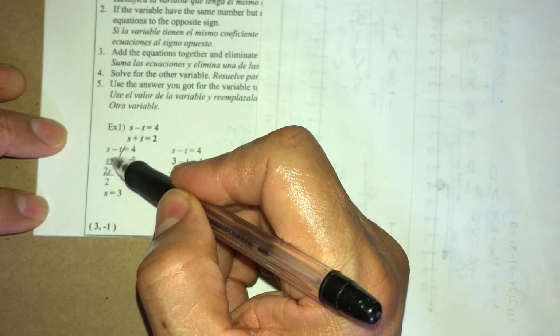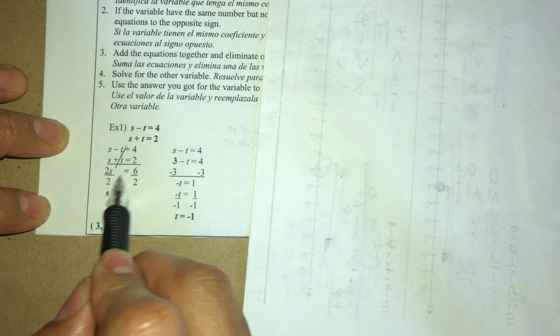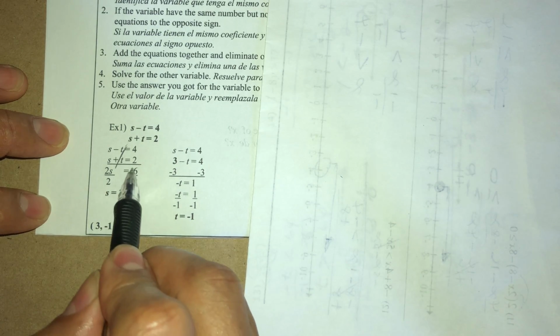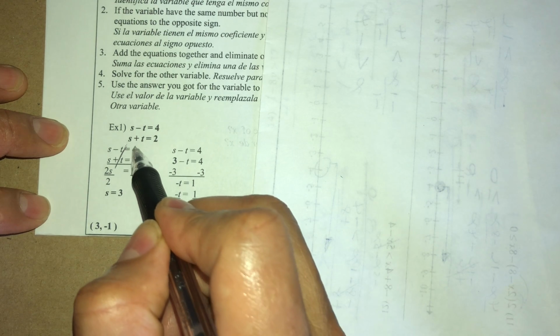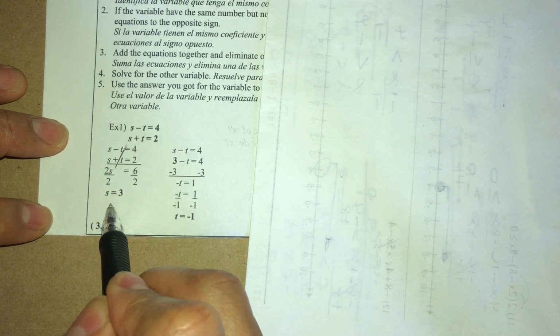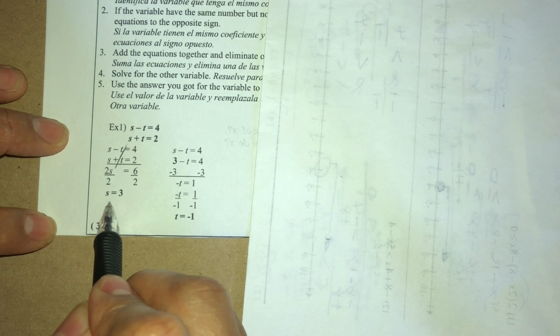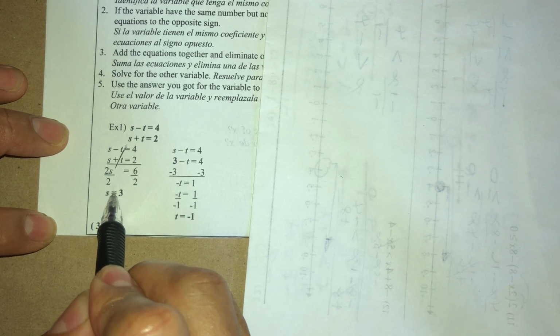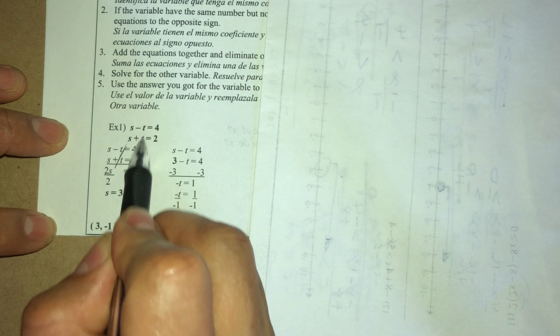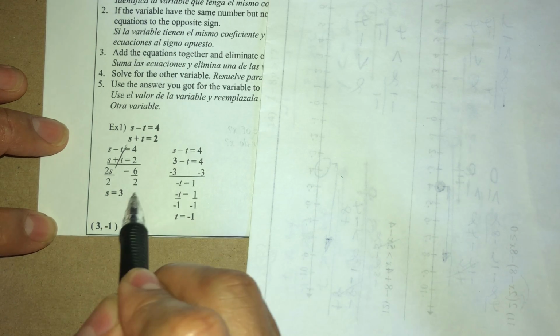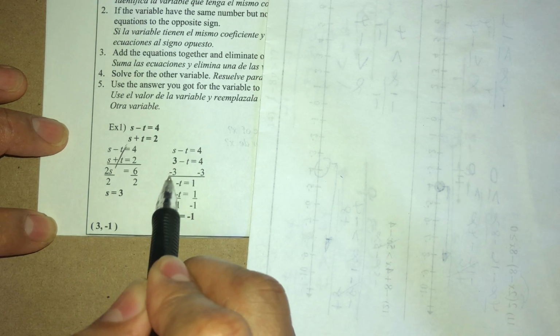Remember that we're adding. What do you do now? Now you will divide by 2, okay? Oh, you also have to add this. 4 plus 2 is 6, and when you divide by 2, the value of s is 3. Now, once you have found the value of s, you're going to use either one of these two equations, and you're going to substitute the value of s as 3.